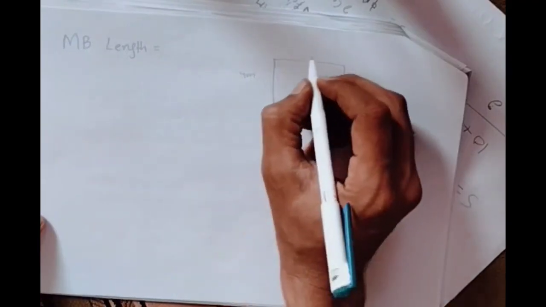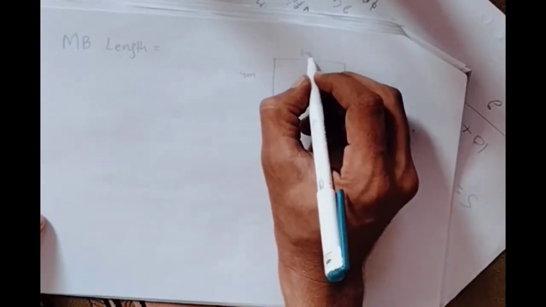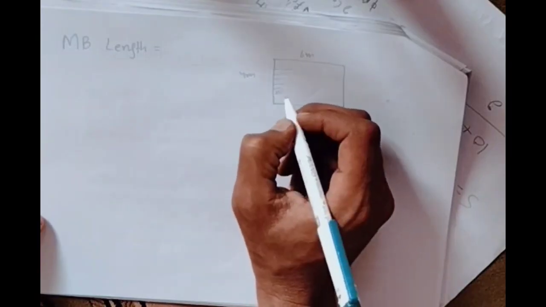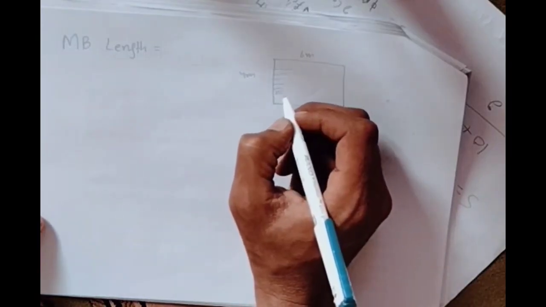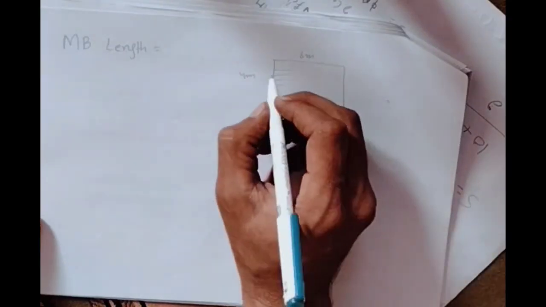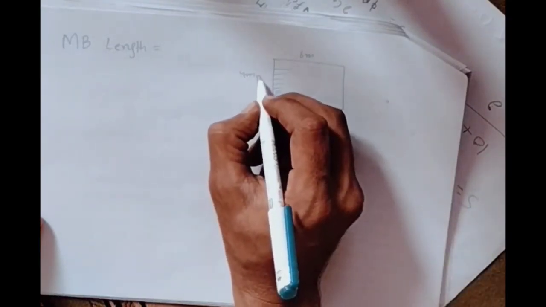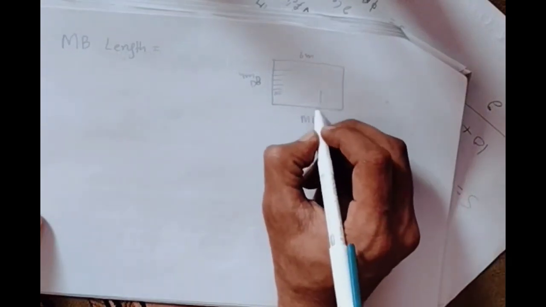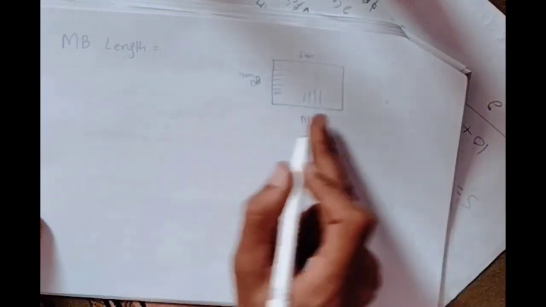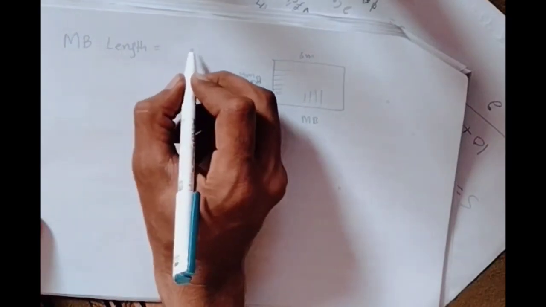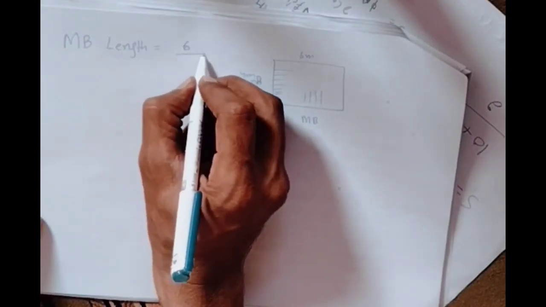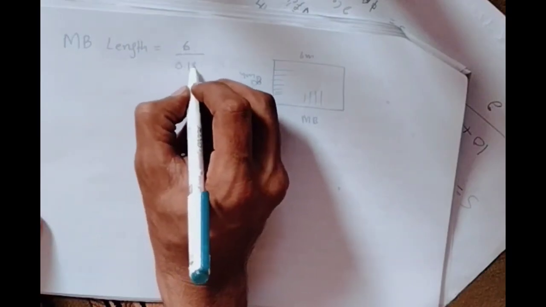The length of the slab is 6 meter and the width is 4 meter. These are called distribution bars, and the lengthwise bars are called main bars. So the length of the main bar will be 6 meter.